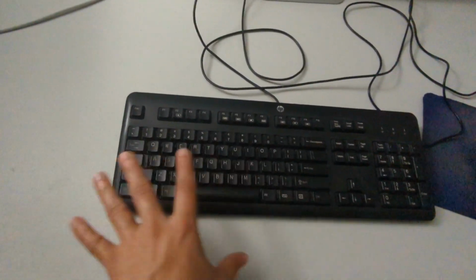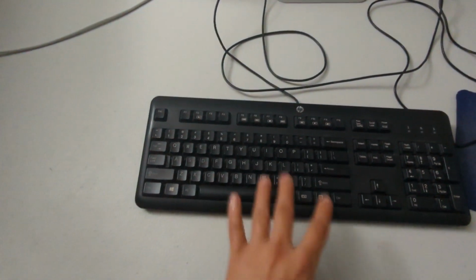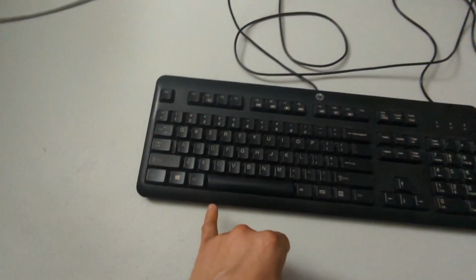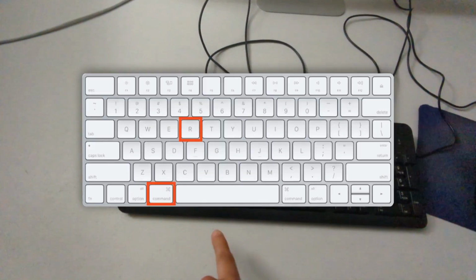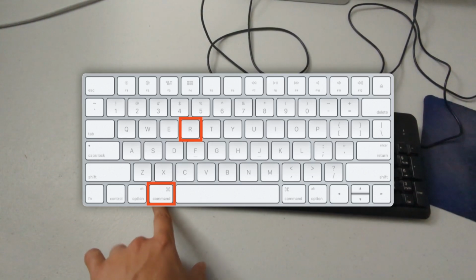If you have a Windows keyboard, then your command is going to be the Windows key and R. You're going to hold those together when you power on the computer. If you have a Mac keyboard, it's going to be the command key and R. So you're going to hold those two down together.